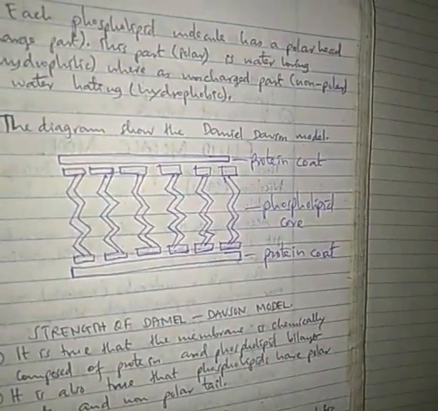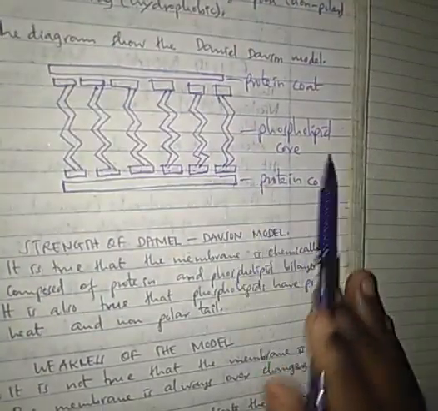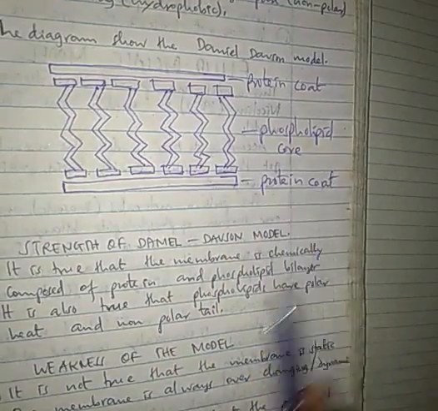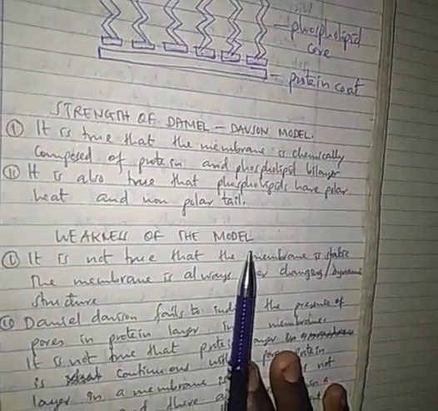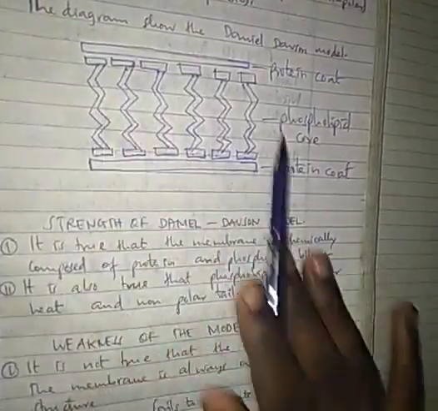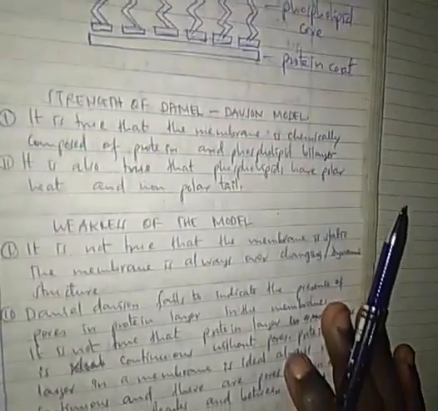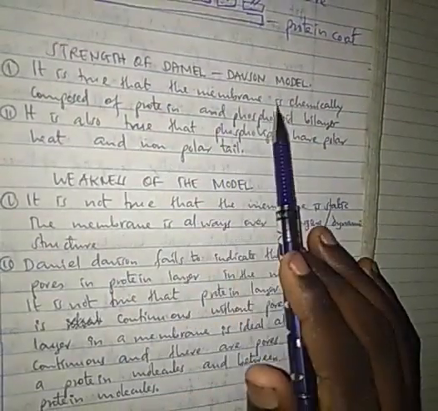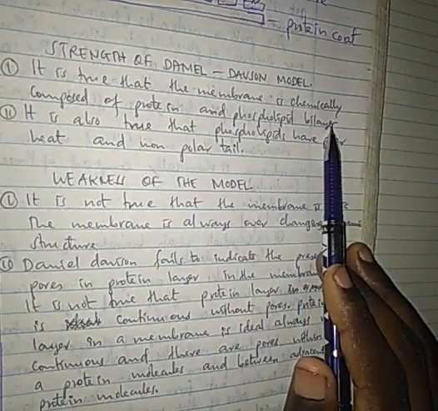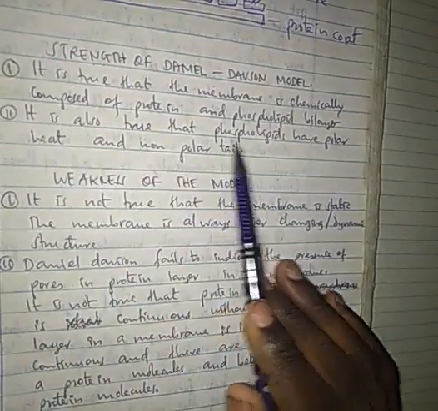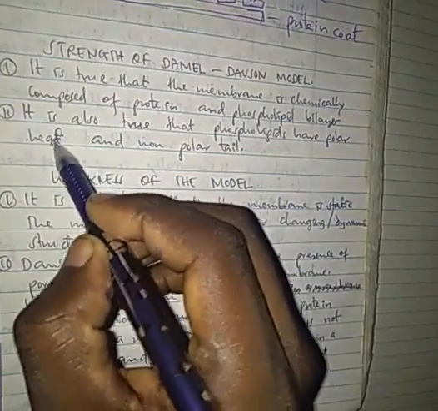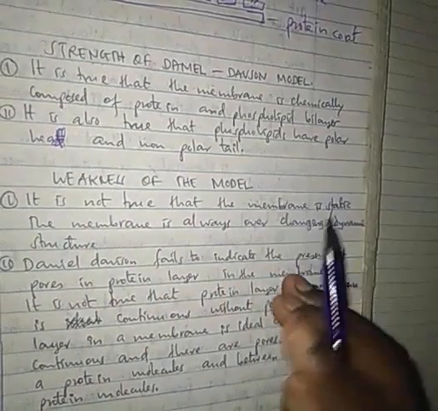Kwa hiyo according to Danielli and Davson, structure ya cell membrane ilikuwa inaonekana kama protein, phospholipid core, protein coat. Kwa ukija kuangalia kwenye strength za Danielli Davson, this is the structure of the cell membrane according to them. Kwenye strength, it is true that the membrane is chemically composed of protein and phospholipid bilayer. And it is also true that phospholipids have a polar head and non-polar tail.